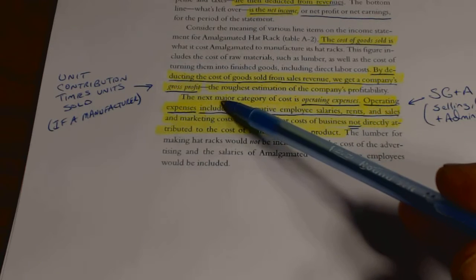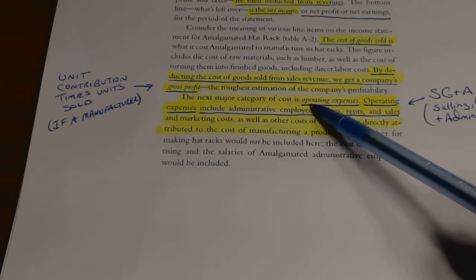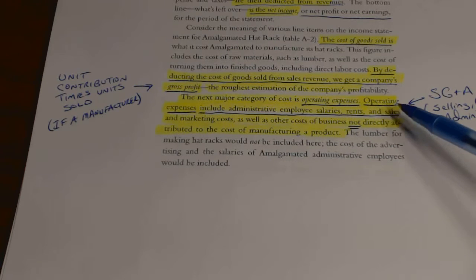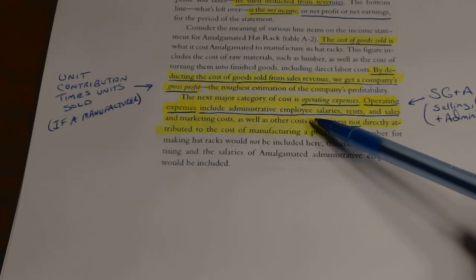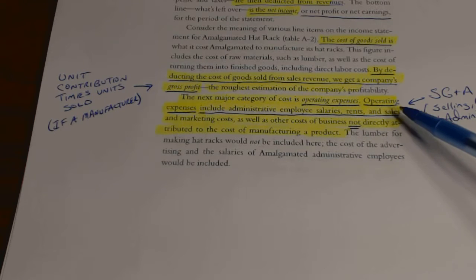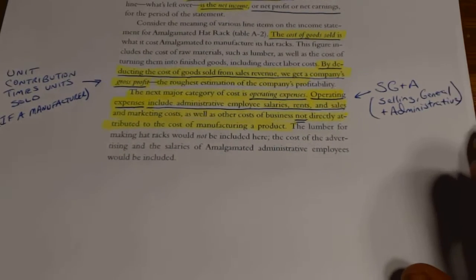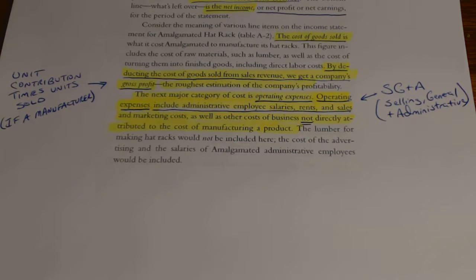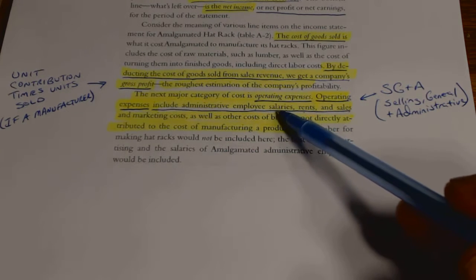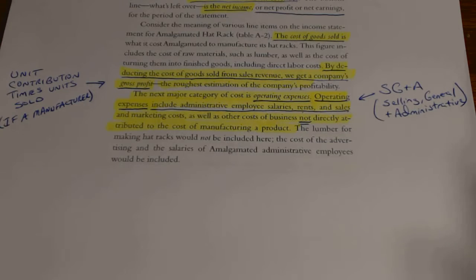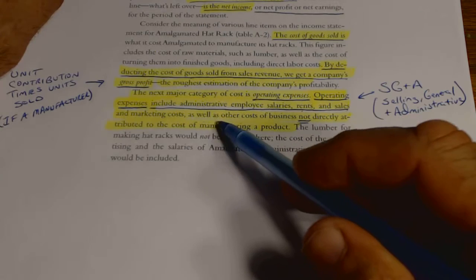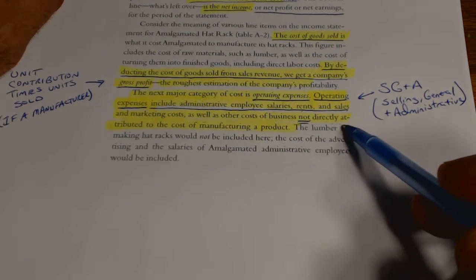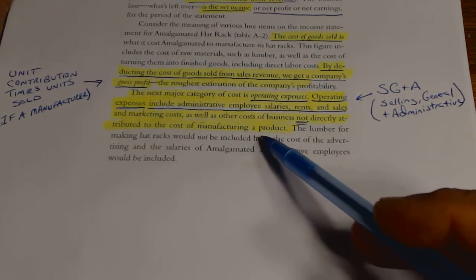Okay, then you subtract from that other costs, which are the operating expenses. Operating expenses like administrative salaries, rents, sales and marketing costs. These are from the unit economics handout. These are what's known as expected period costs, right? Your rent per month, your salaries per month. Remember, they're tied to a time frame, okay? And they are not directly attributed to the cost of manufacturing a product.